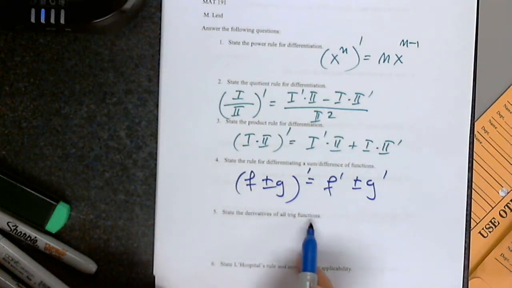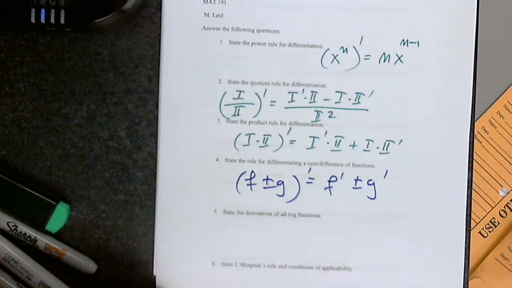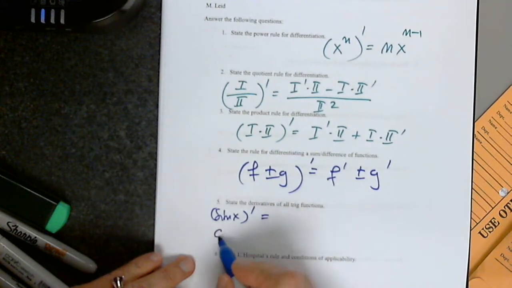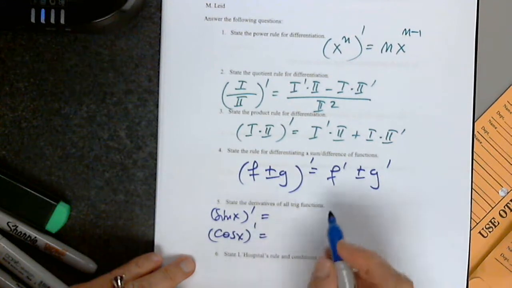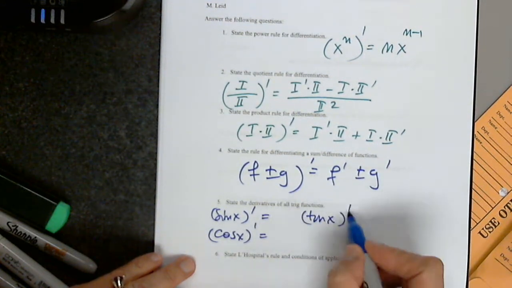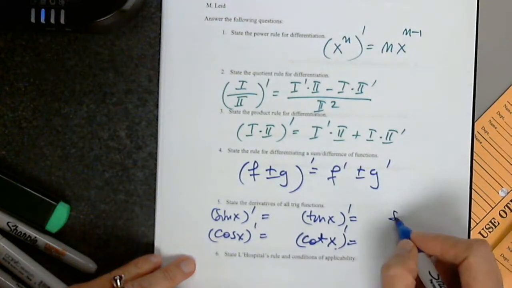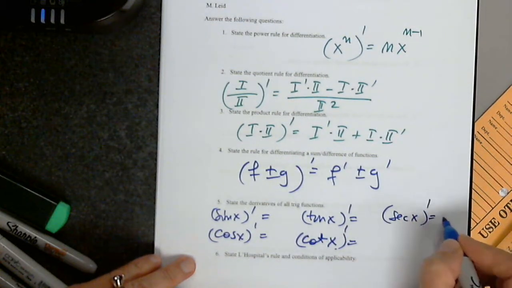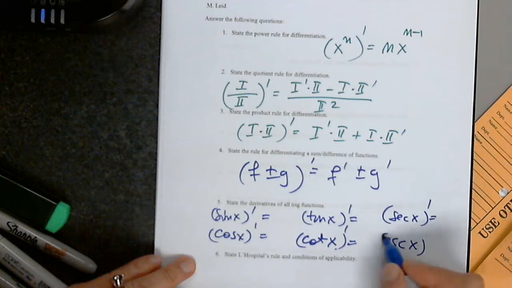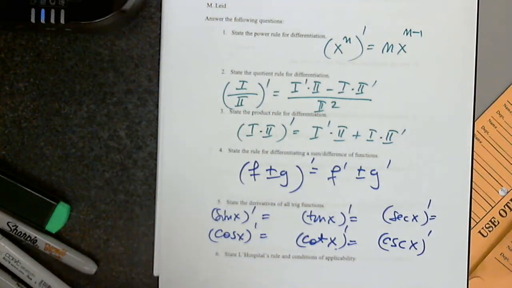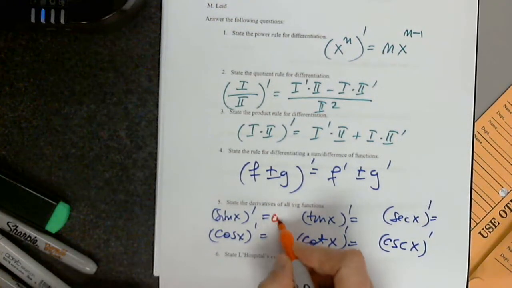State the derivatives of all trig functions. So sine x prime, cosine x prime, tangent x prime, cotangent x prime, secant x prime, and cosecant x prime. So the first one is cosine.